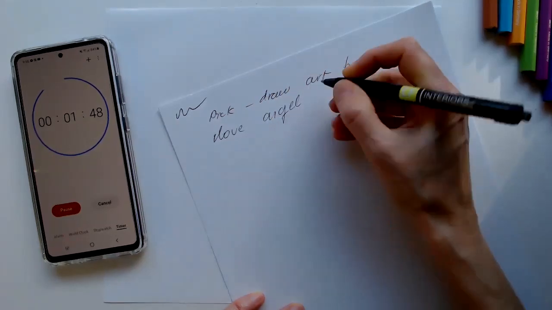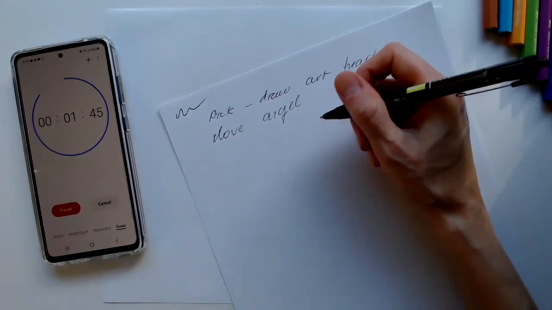Any word that comes to your mind right now, it's a stream of consciousness, no restriction.